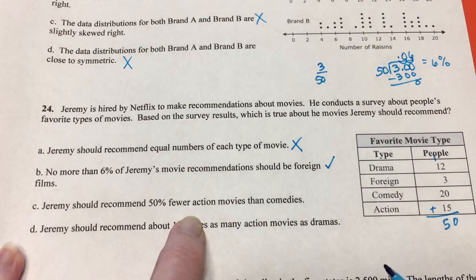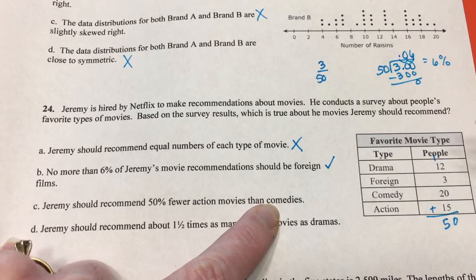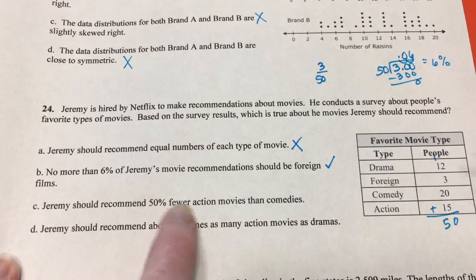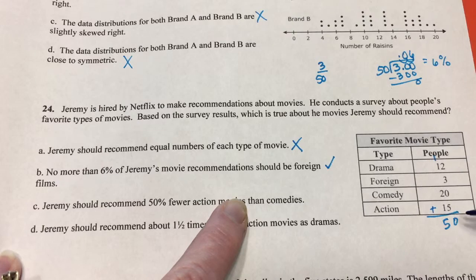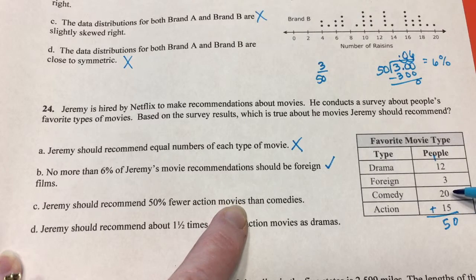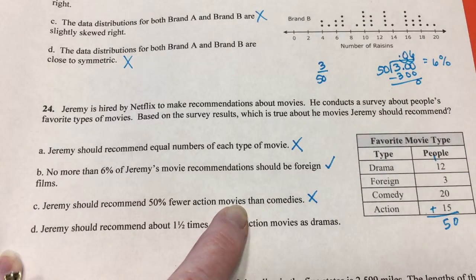All right, Jeremy should recommend 50% fewer action movies than comedies. I'm going to compare action to comedies. Okay, and so he said 50% fewer. So if I compare action to comedy, there were 15 action and 20 comedy. So is that 50% less than comedy? I would say no. If action were 10, you might could say that, but not a comparison of 15 to 20. So that's not true.